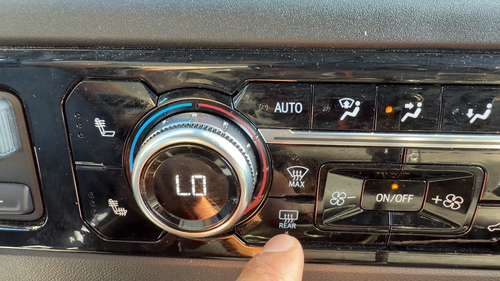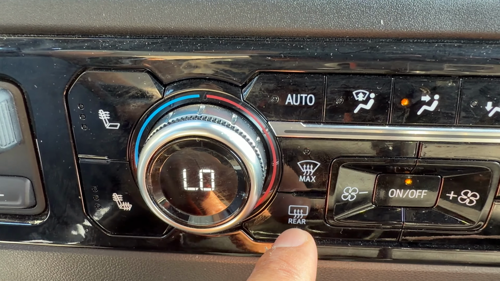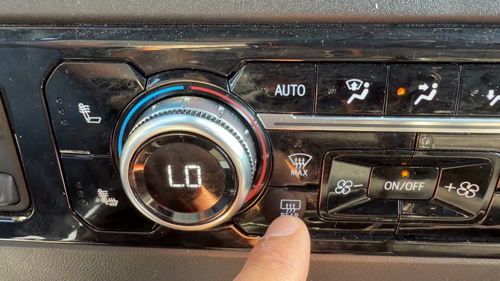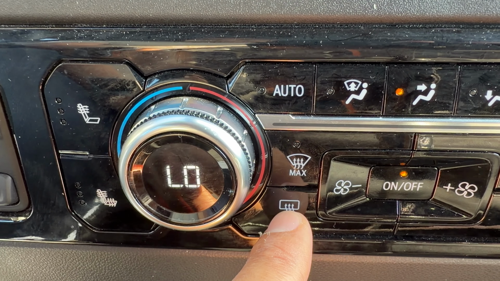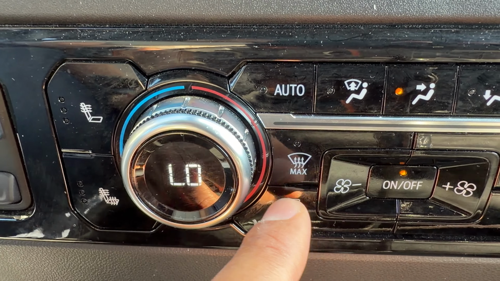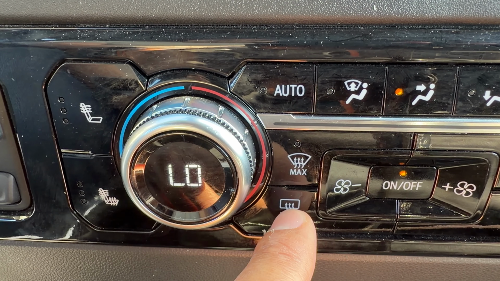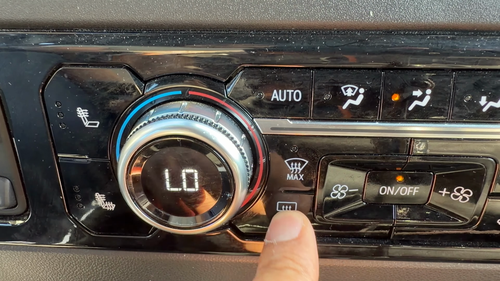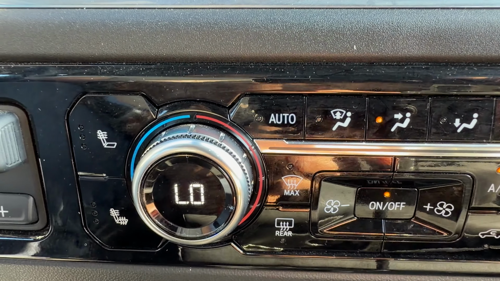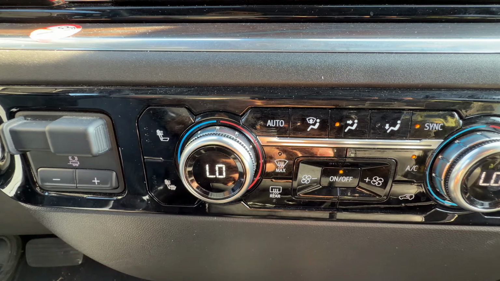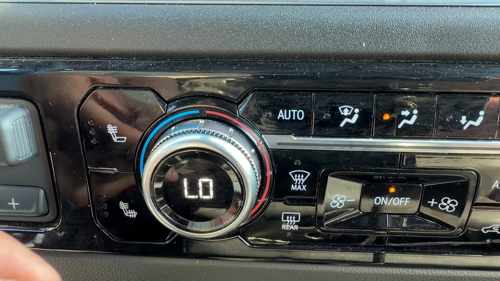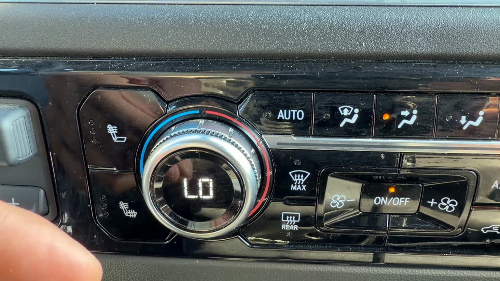Now to defrost or defog the rear window, I'll press this button down here, which says rear. Okay, so that's the rear window. I'll press that, and when that's lit up, it is defrosting the rear window. I'll turn it off. Now that I've done that, I'll go to the heated seats, and then we'll go to the touch screen on how to operate the air conditioner and the heater system.